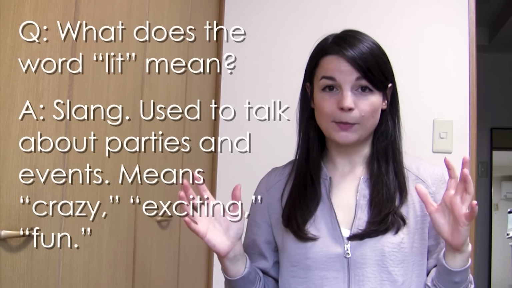So lit, using the past tense there, you can kind of imagine that like a fire, when you light a fire, it gets bigger and it gets kind of wild, a little bit crazy, like there's a spark and then it starts. So if you see the word lit, like this party was lit, it means it was really crazy, it was really good, it was really fun. You can use it if you want, but just keep in mind that really young people use that word. I don't use that word for reference, but again, I'm not cool.